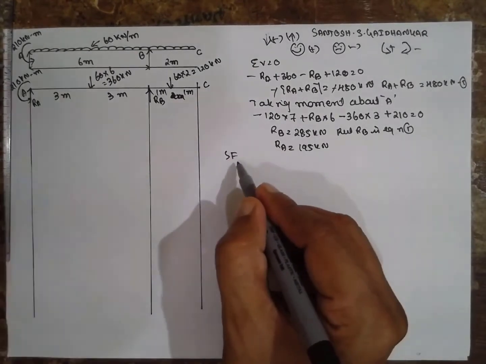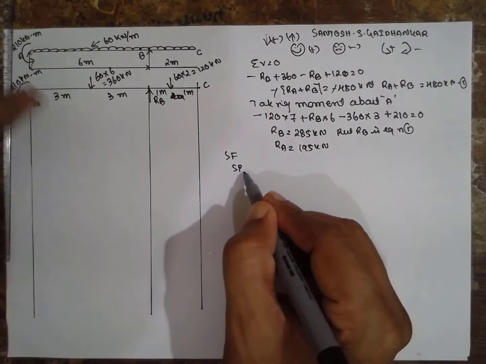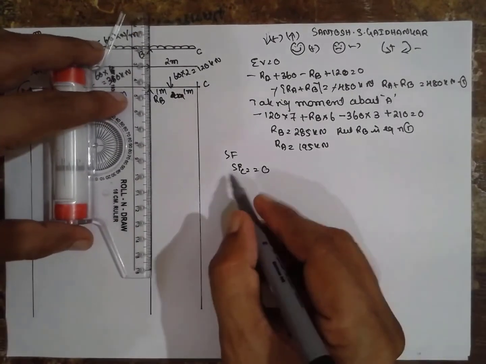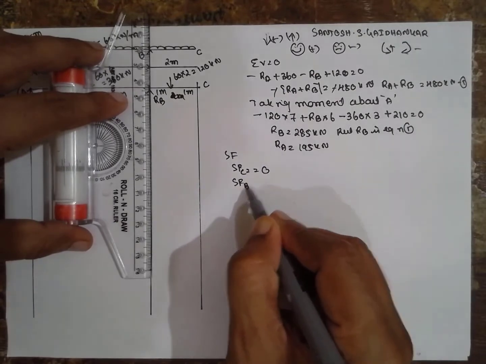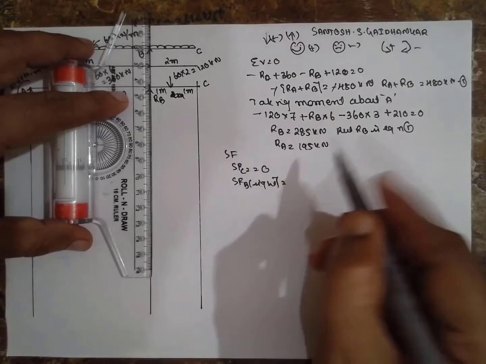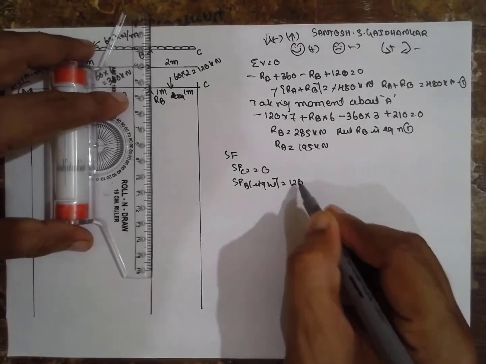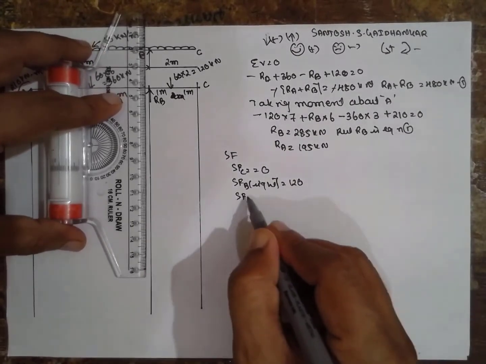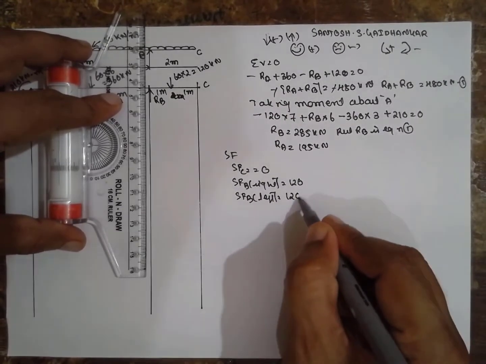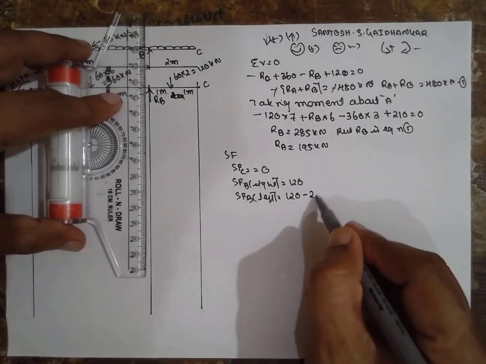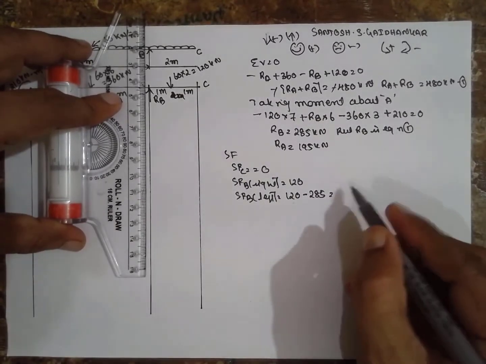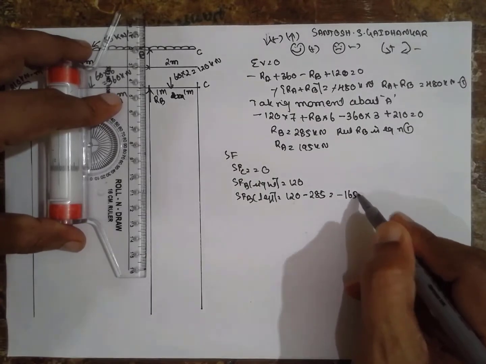Shear force value. Now SF at C, there is no load, directly 0. There is a load at the bottom. SF at B, right side, it is 120 kilonewton. SF at B, left side, 120 minus RB value, which is 285. Answer is 165 kilonewton.